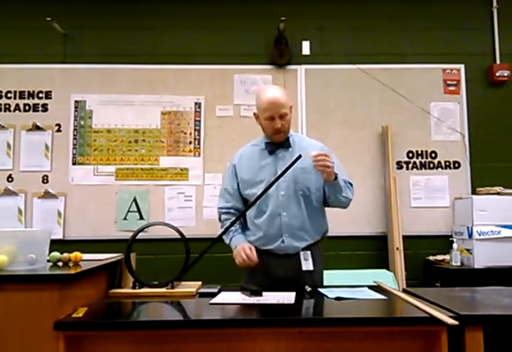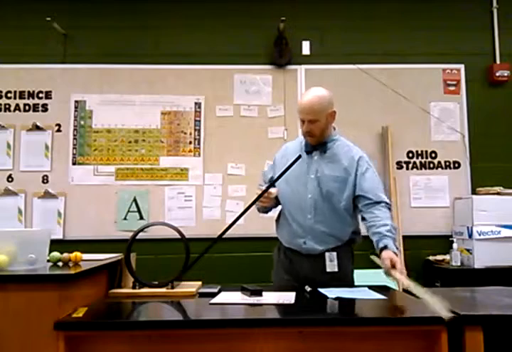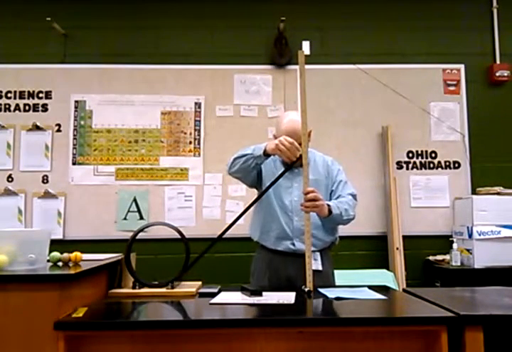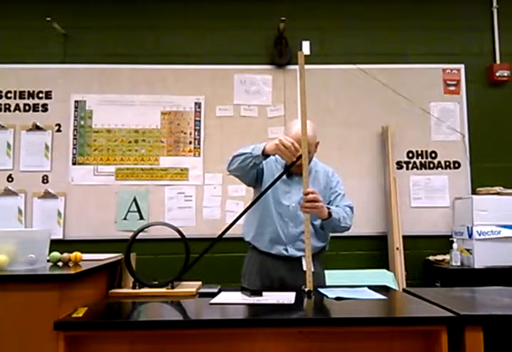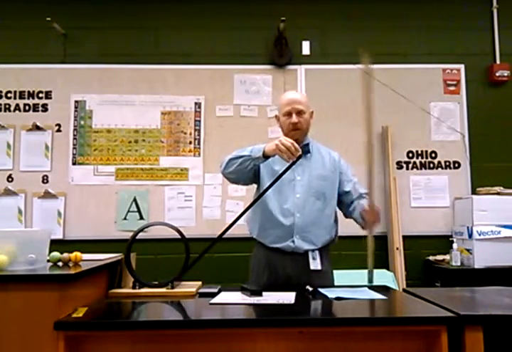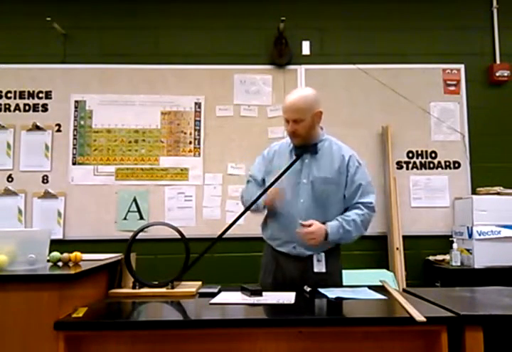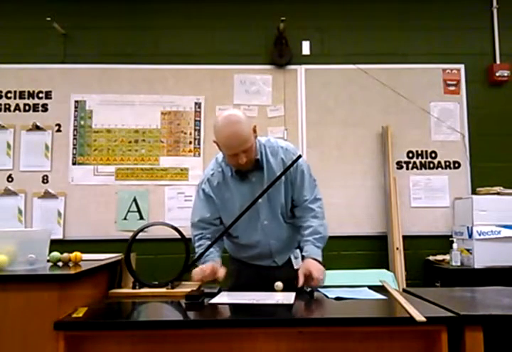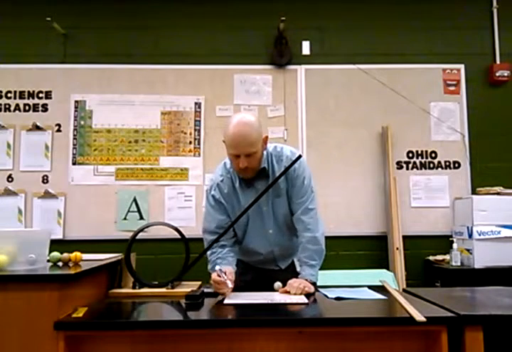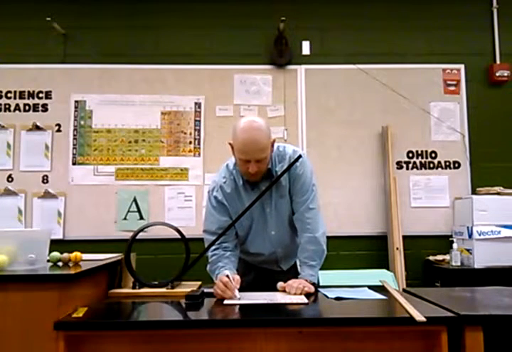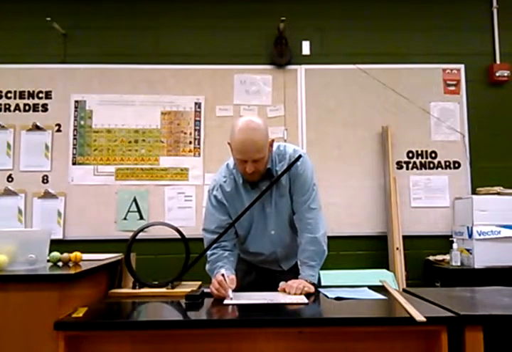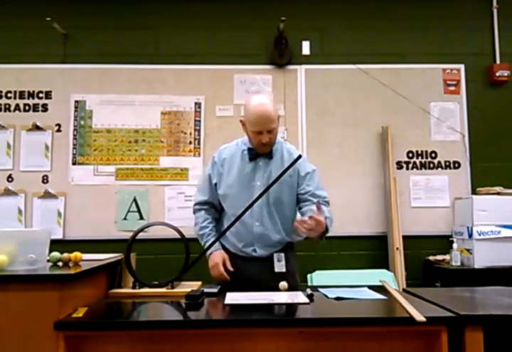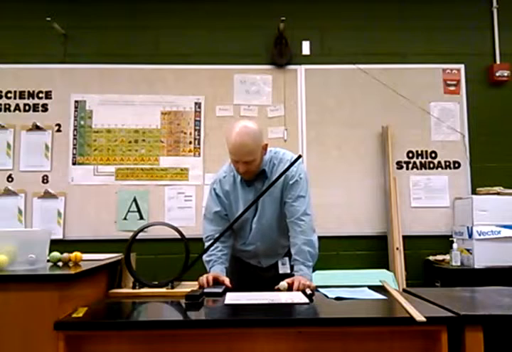So we'll place the ping pong ball at a height of 0.45 meters. What we can do right now is calculate, at this height of 0.45 meters, how many joules of gravitational potential energy we have.